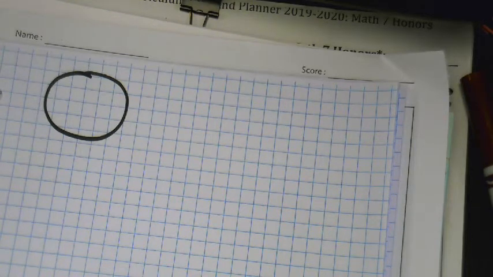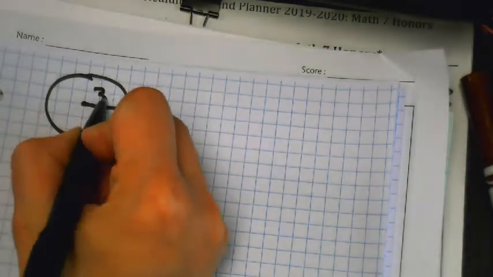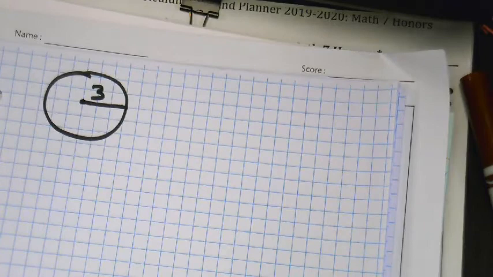Very good. Okay. So hopefully you had a dot and a 3. Did I give you units yet? No. Let's do yards.